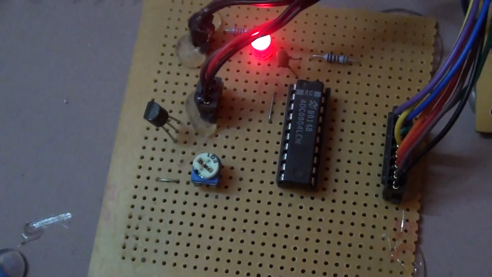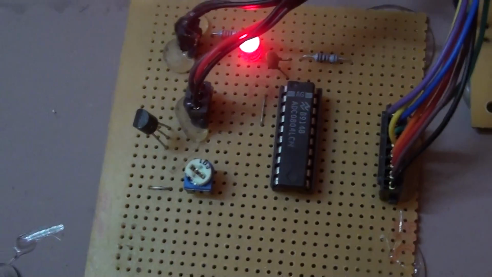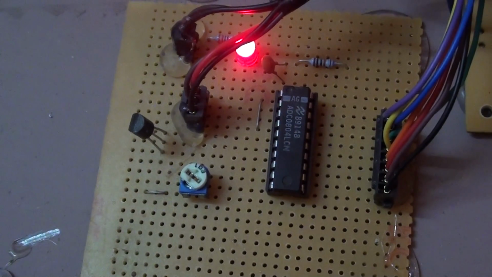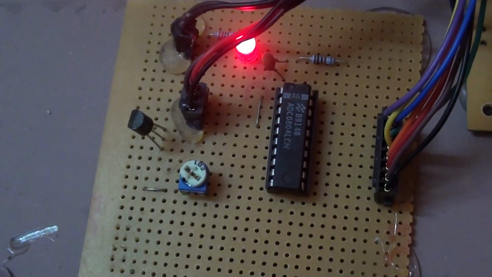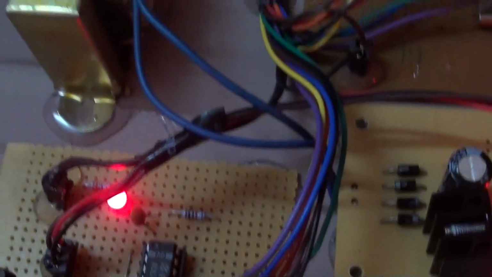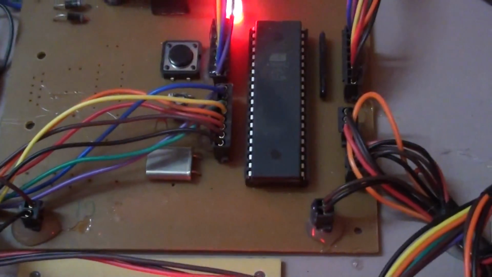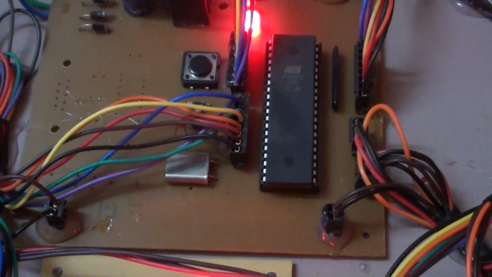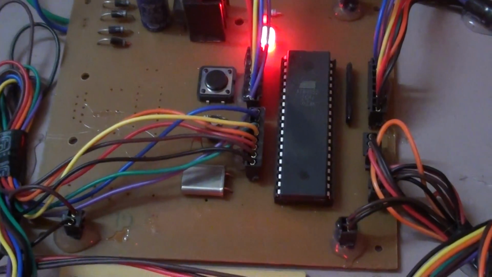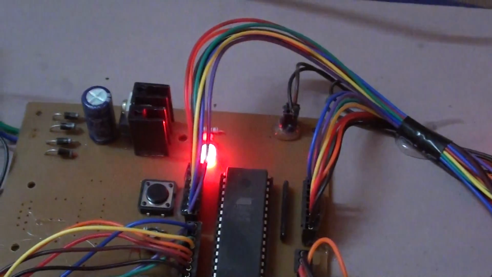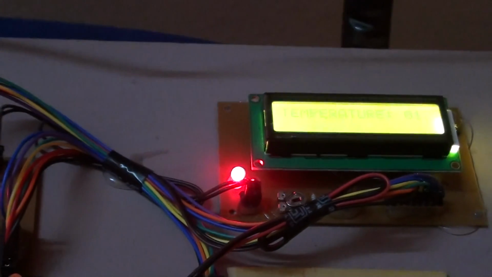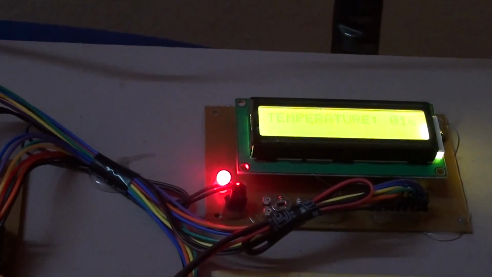The temperature which has been sensed is given to this ADC unit. This ADC unit will convert those analog values to digital values, and that is given through these wires to port 3. According to those values, the microcontroller will give the same data to port 1, which is connected to the LCD, and that is going to display on it.